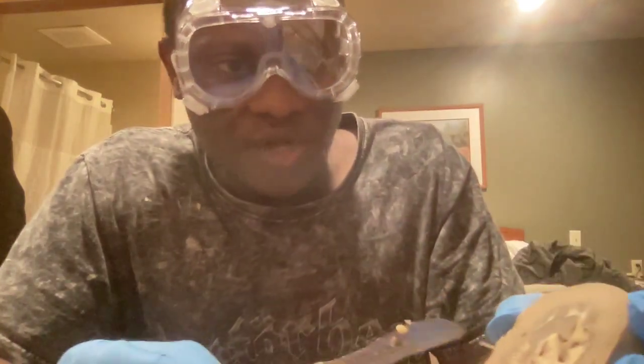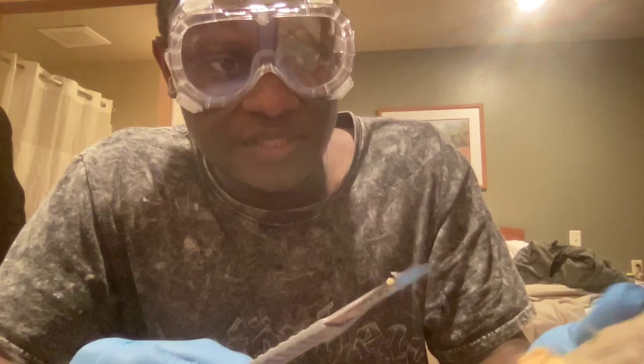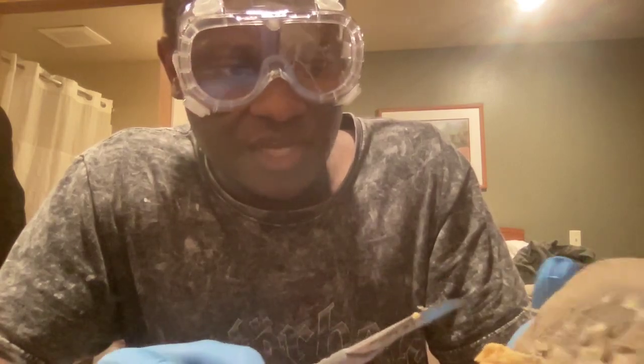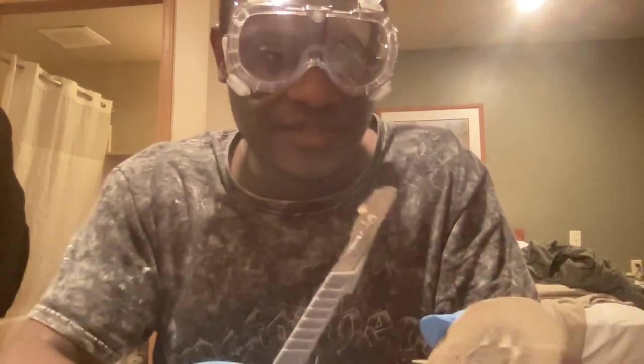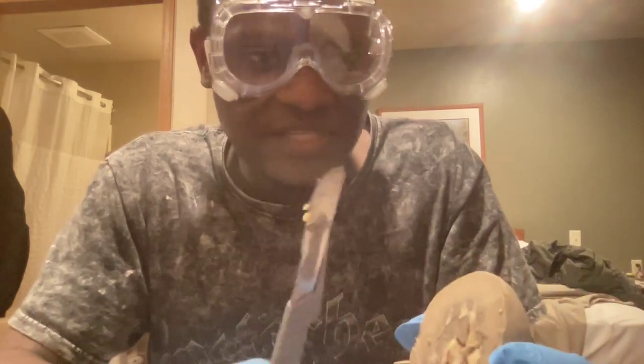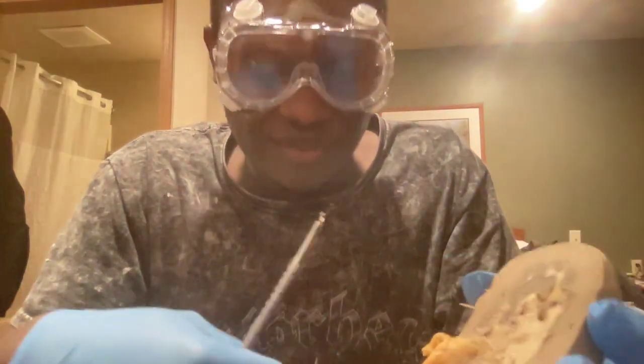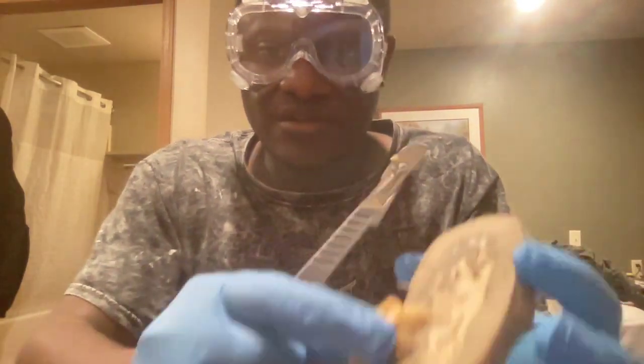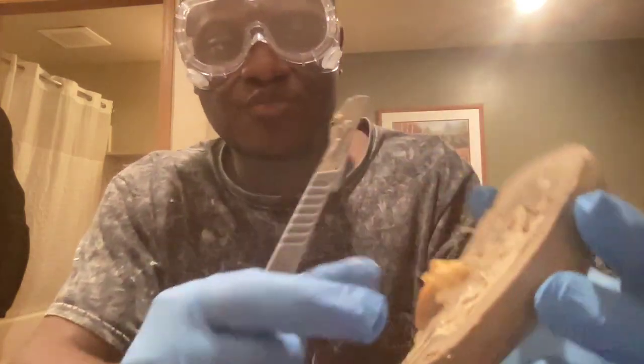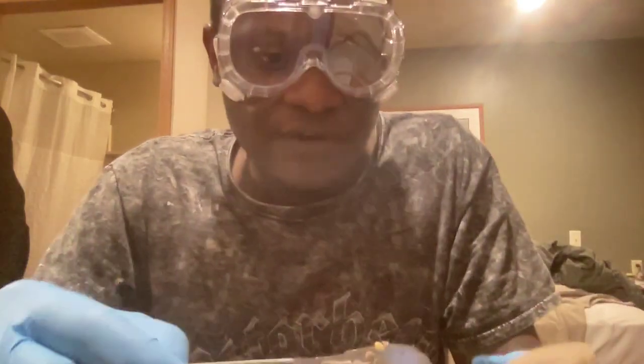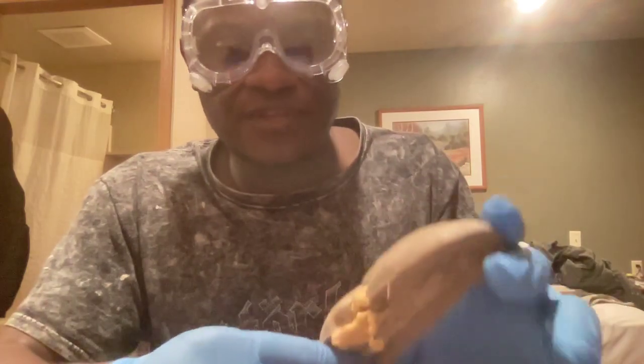If you look at this, this is the superior portion of the ureter. And of course, if you look at the external portion, you see the hilum.